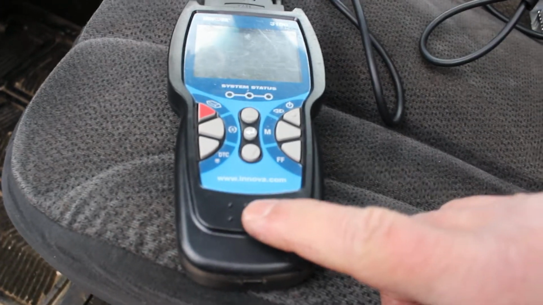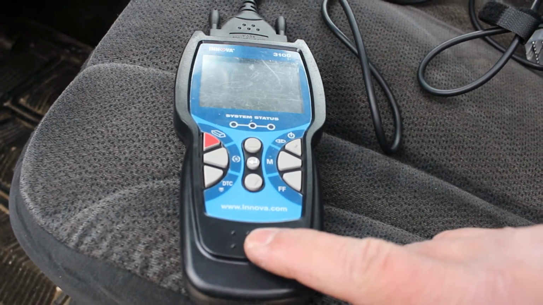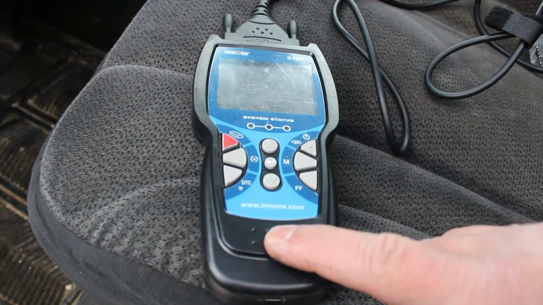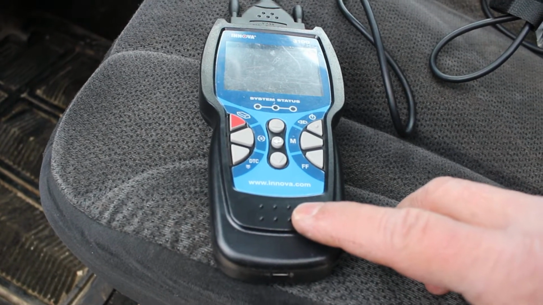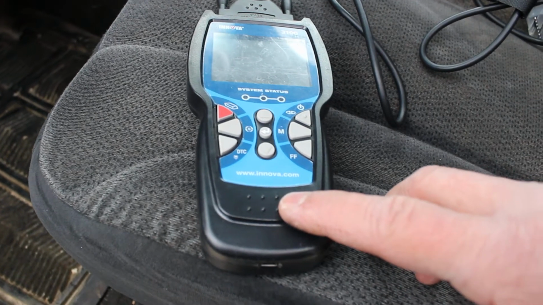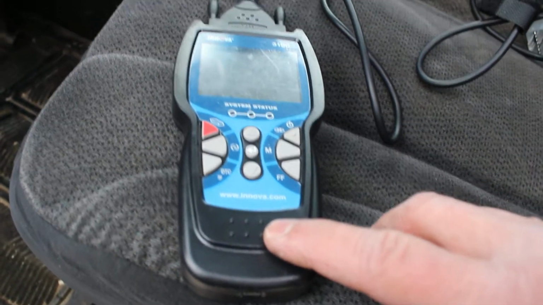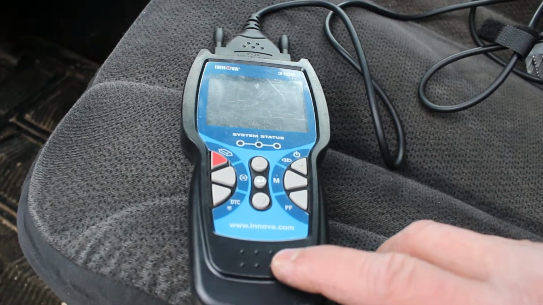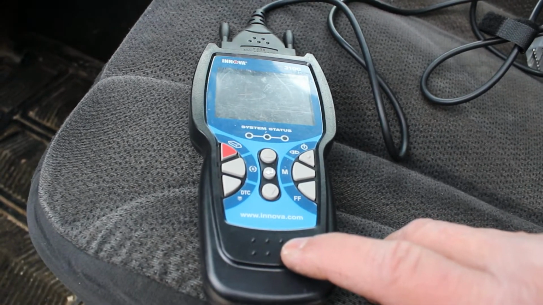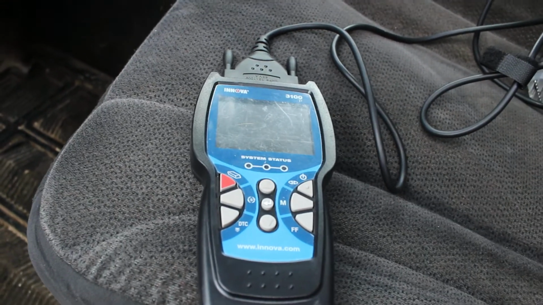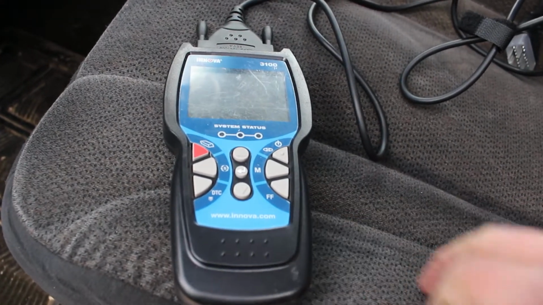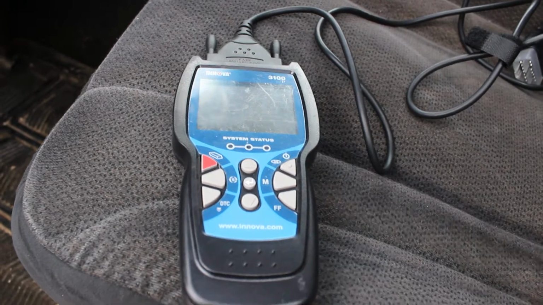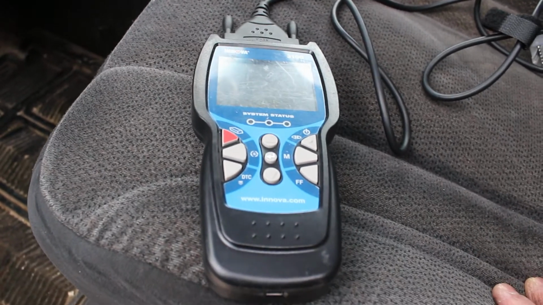These are just code readers. All they do is read the codes that are present when you have an engine light. The cheaper ones will have a few less layers. The better ones can talk to your transmission computer as well, and possibly your brakes computer. So if you had a brake wear indicator or an ABS light come on, a better quality tool might be able to talk to some of those computers as well. The basic ones just talk to your engine.